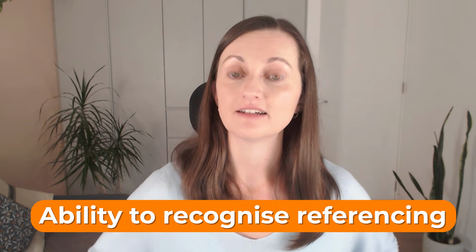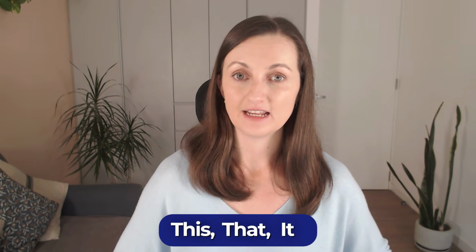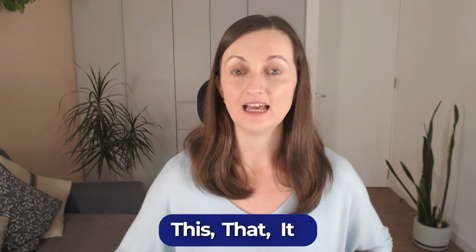The next thing you'll need to be able to do for Part C is to recognize referencing. Some questions are going to ask you what particular words or phrases are referring to. For example, words like this, that, or it. You need to be able to identify exactly what information in the text these reference words refer to. In order to do this, you need to read the sentences around the reference word. Read backwards and forwards in the sentence to help you get a good understanding of what that reference is about.